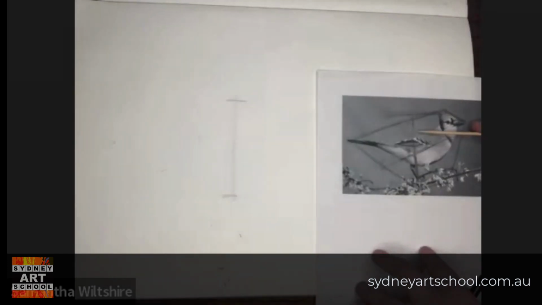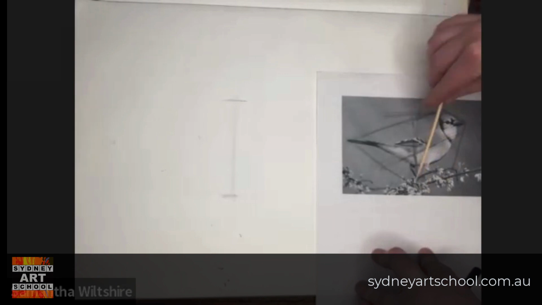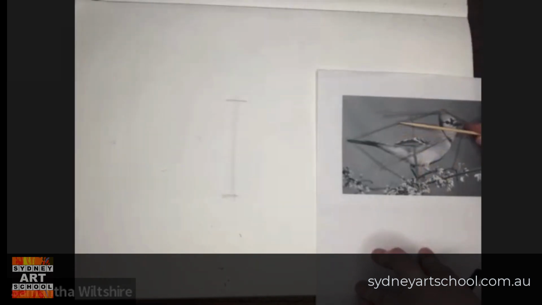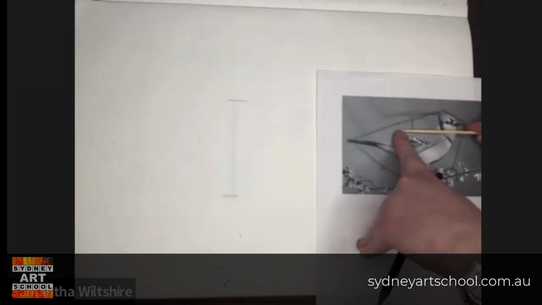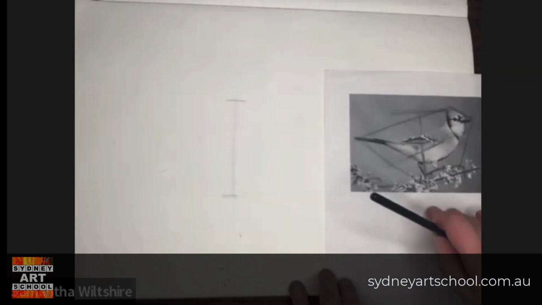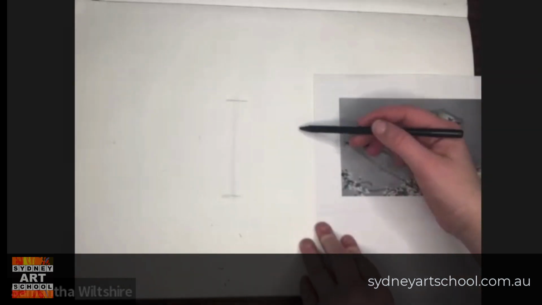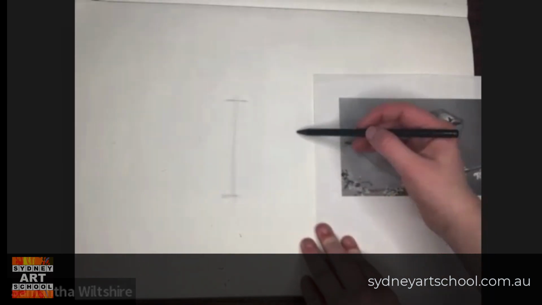So now let me check how many times this height is going to go into the width. It's going to go into the width from the very tip of the beak 1 and a little bit less than 2 times. All right, let's see if we can replicate that. So I'm going to guesstimate around about where I would like the tip of my beak to be.